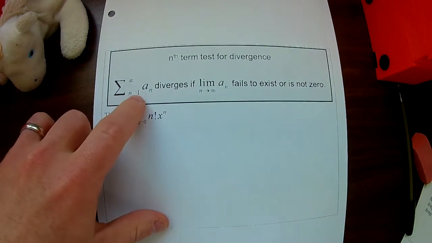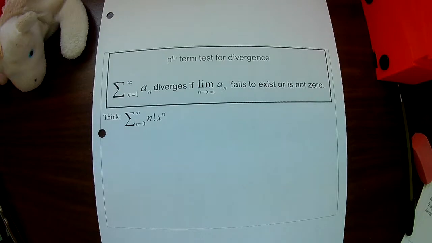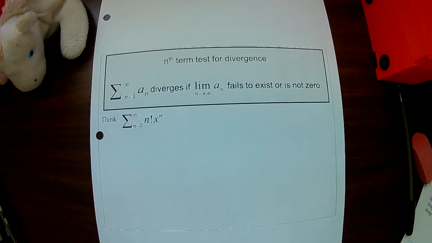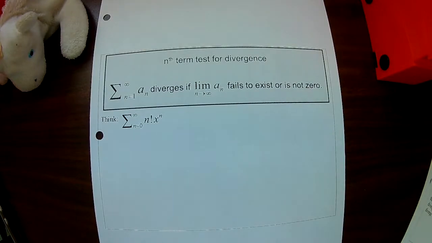Summation from n equals, it doesn't matter what the initial index is here, it's n equals anything to infinity of a sub n diverges if the limit as n approaches infinity of a sub n fails to exist or is not 0. Basically, what this says, to possibly converge, the limit of the nth term has to be 0. Not 0, it's definitely divergent. Unfortunately, it doesn't prove convergence, so this is why I say, unless I see that a series is going to diverge, I don't actually write this test down.